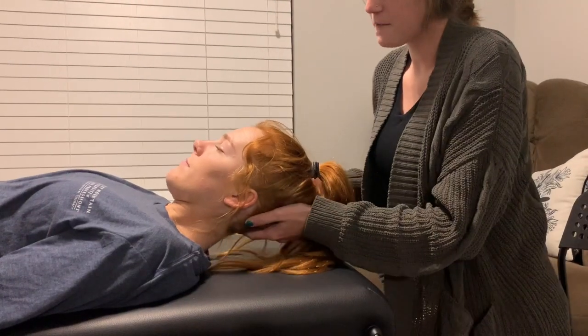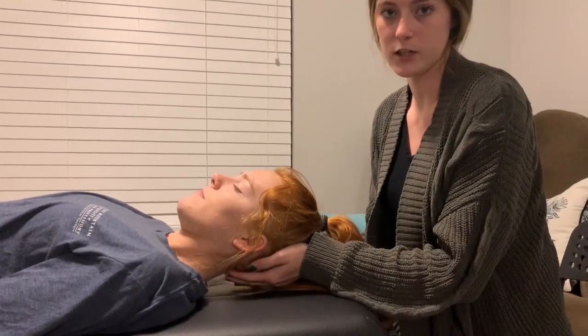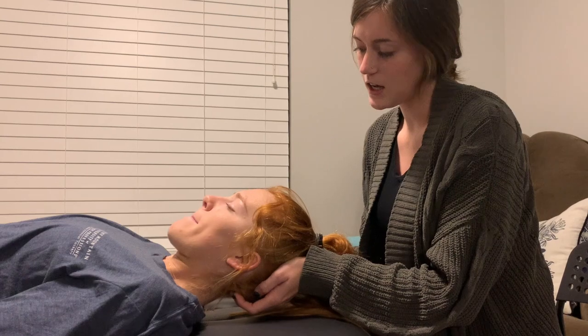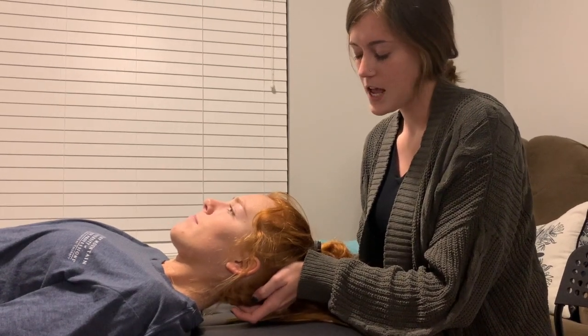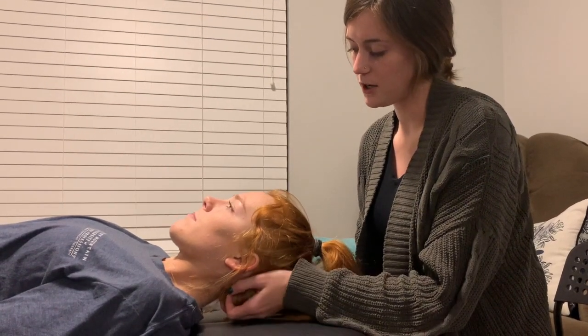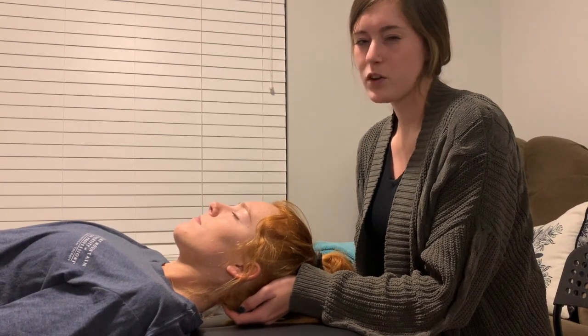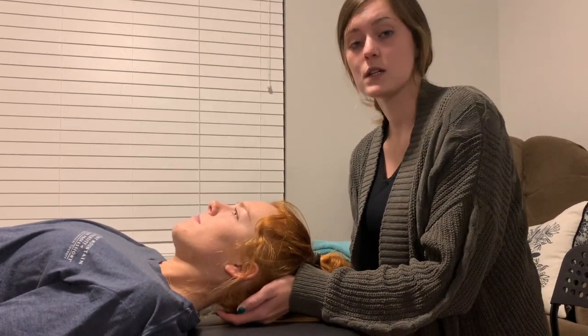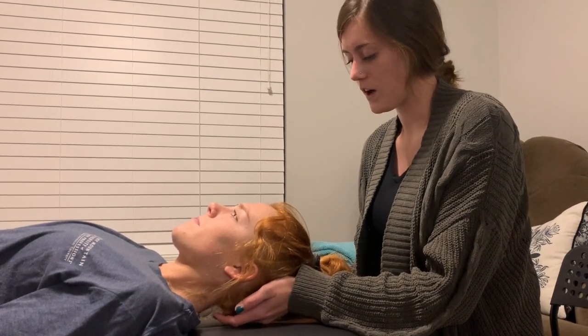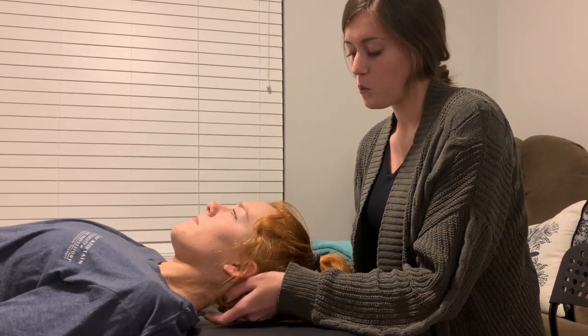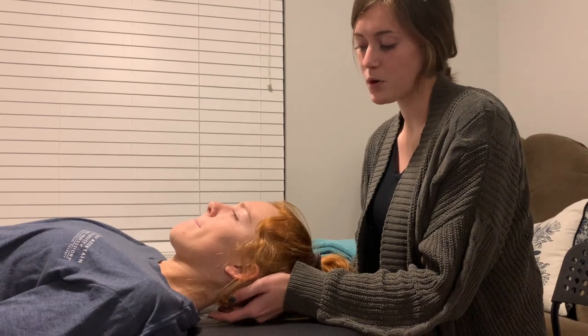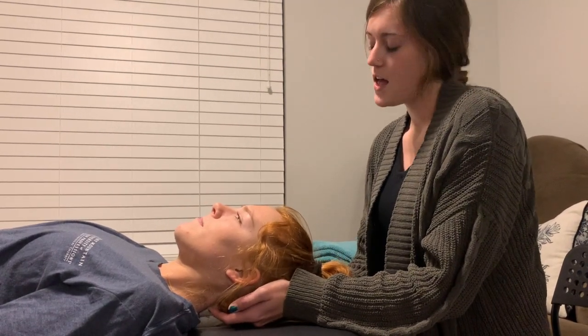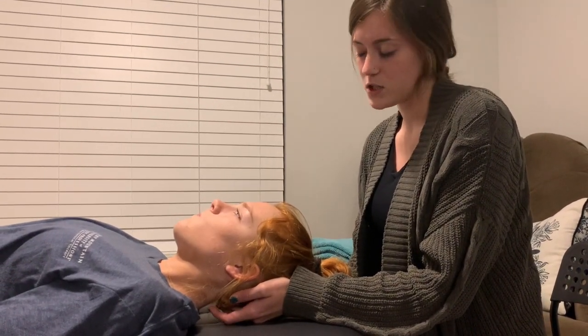First structure that I'm going to find is her C2 vertebra. So I'm going to find the external occipital protuberance, and I'm going to drop just inferiorly to that, and I find a little bit of a hole, and that's where the spinous process of C1 would be, but we can't quite feel that. And then if I drop one more inferiorly, I feel a pretty prominent spinous process. That's going to be the spinous process of C2.